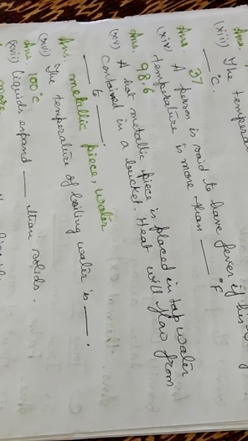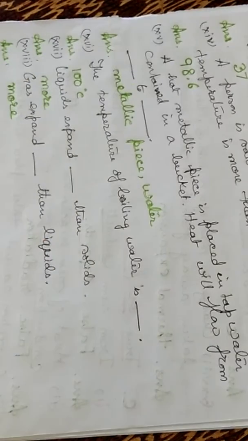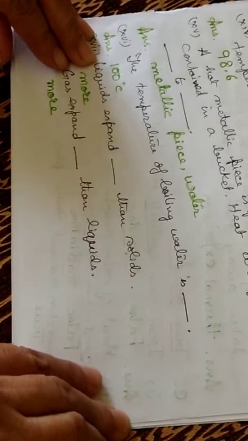A hot metallic piece is placed in tap water contained in a bucket. Heat will flow from the metallic piece to water. Then, the temperature of boiling water is 100 degrees centigrade. Liquids expand more than solids. Then, gases expand more than liquids.